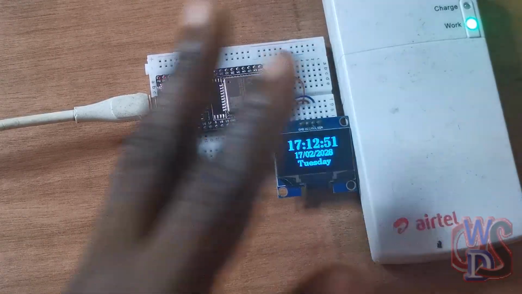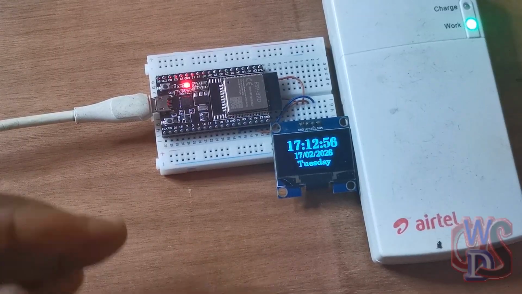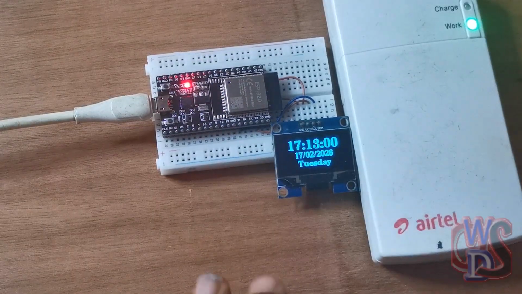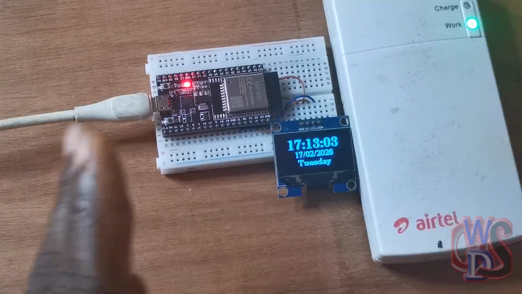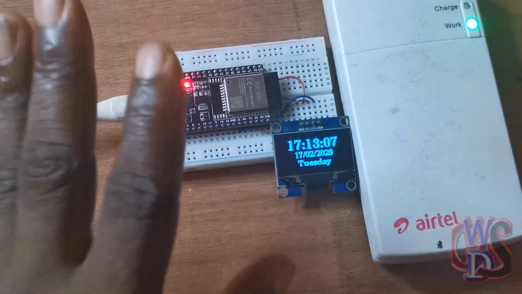Any device that needs time, and this also can be set. You can enhance it in such a way that you add push buttons and all that, so that this time can be altered as pleased. But right now, this time is the correct time from Google.